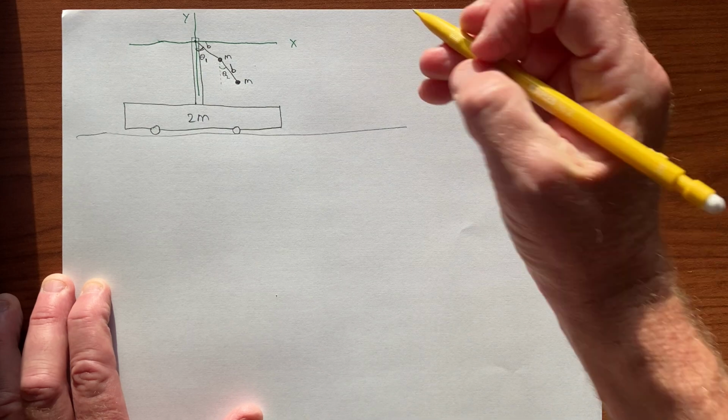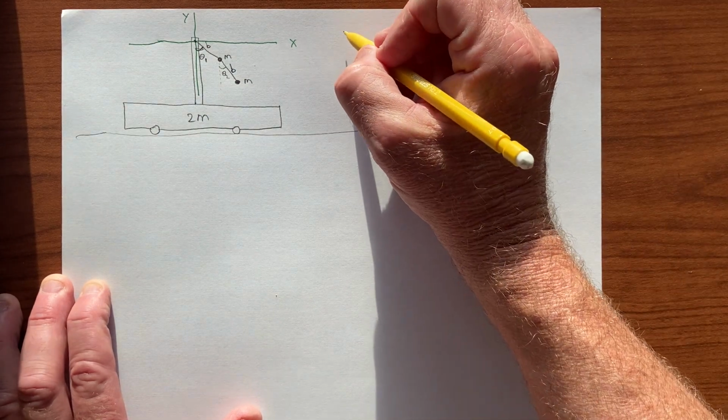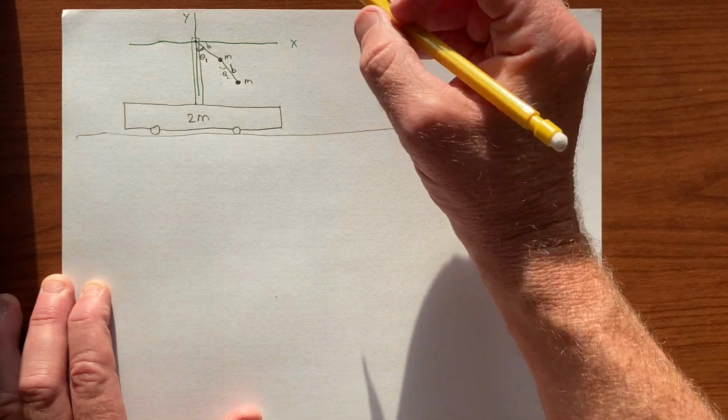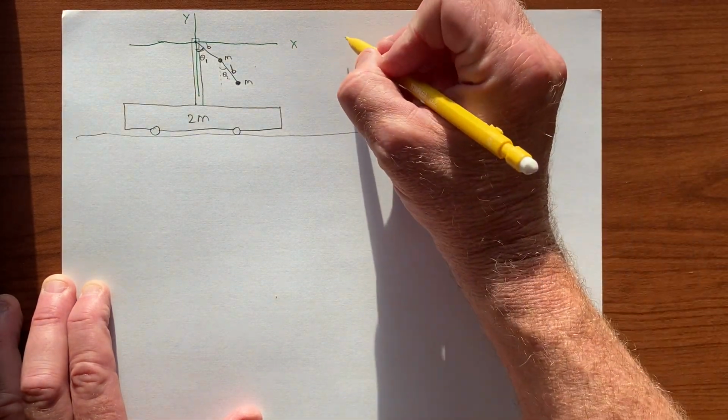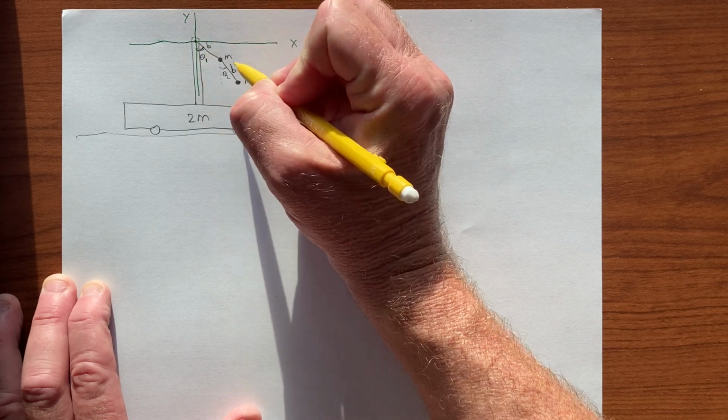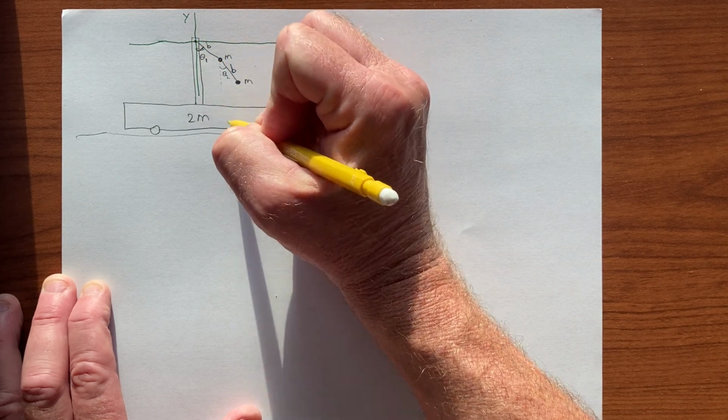And so let's find the position. Let's find the derivative of the positions of the three objects, and then we can construct the Lagrangian. So let's call these objects 1, 2, and 3.